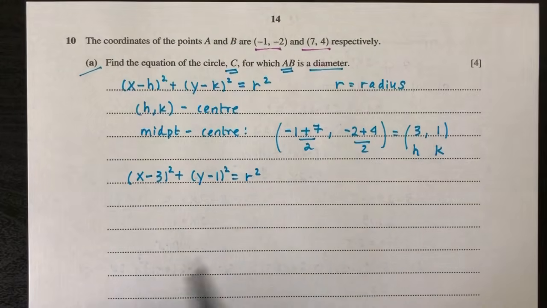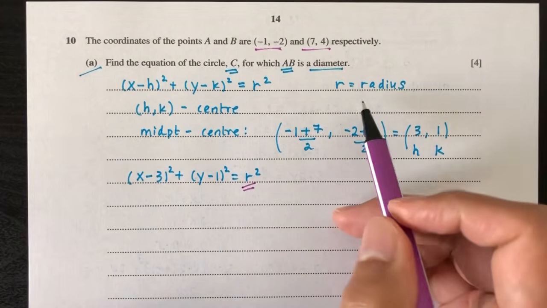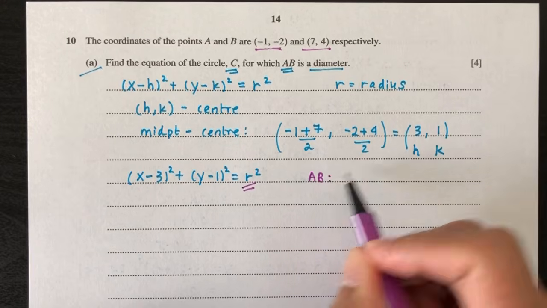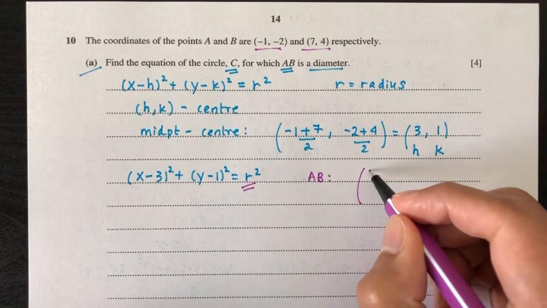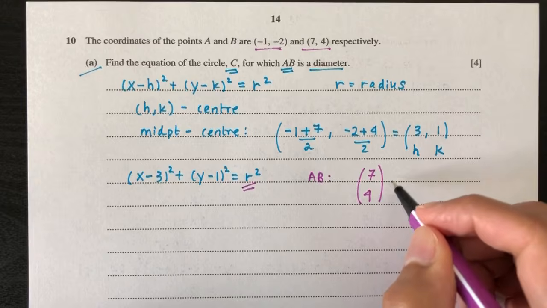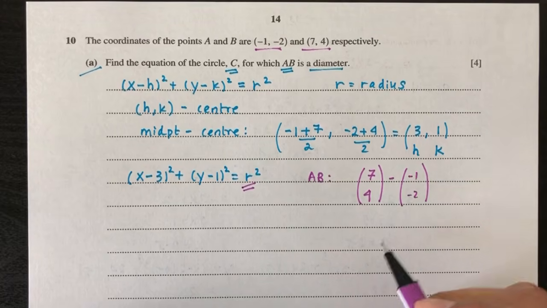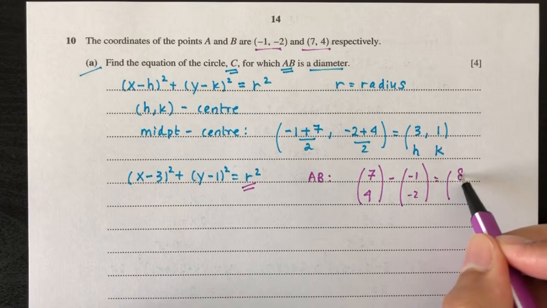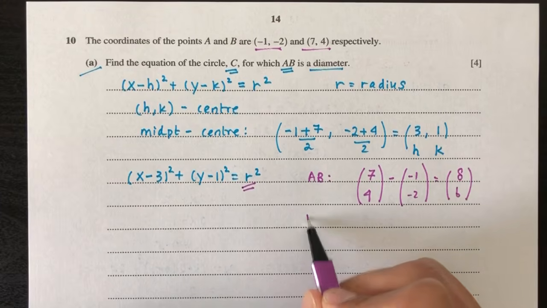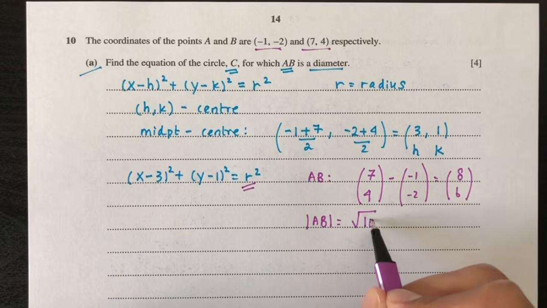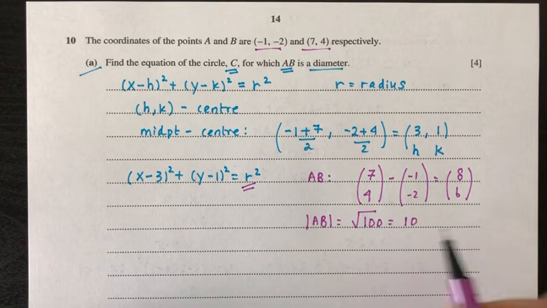Now what is the value of r? r will be the radius. Radius is half of diameter, so first find the length of AB. AB is equal to B, which is 7, 4, minus A, which is minus 1, 2. That will be 8, 6. So what is the length of AB? That will be root of 100, which is 10.